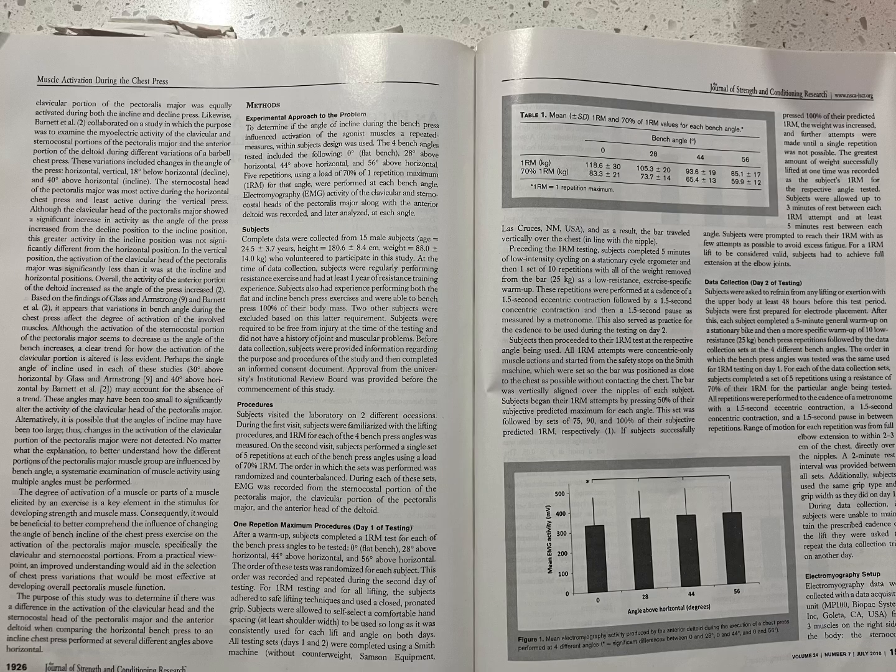Preceding the 1 RM testing, subjects completed 5 minutes of low-intensity cycling on a stationary cycle ergometer and then one set of 10 repetitions with all the weight removed from the bar, 25 kilograms, as a low resistance exercise specific warm up. These repetitions were performed at a cadence of 1.5 second eccentric contraction, followed by a 1.5 second concentric contraction, and then a 1.5 second pause as measured by a metronome. This also served as practice for the cadence to be used during the testing on day 2.